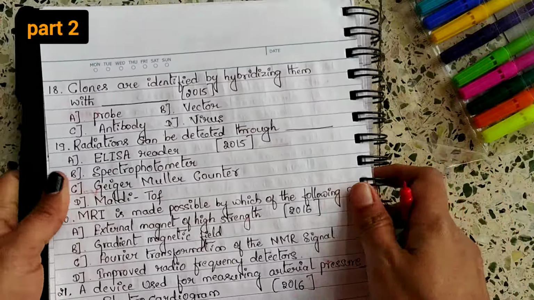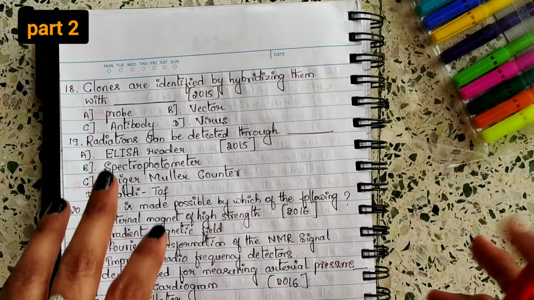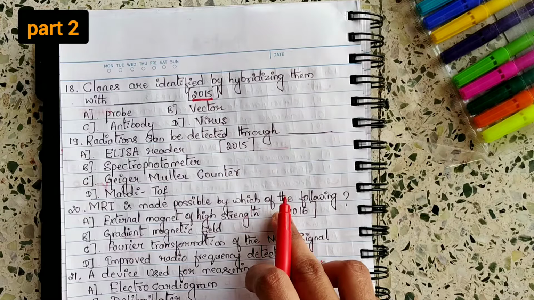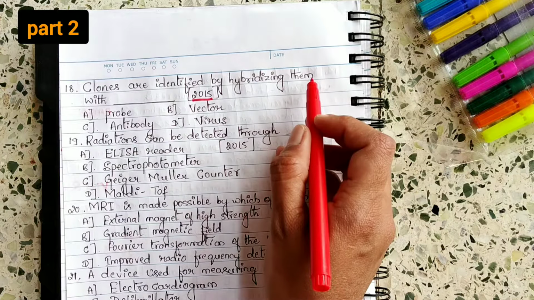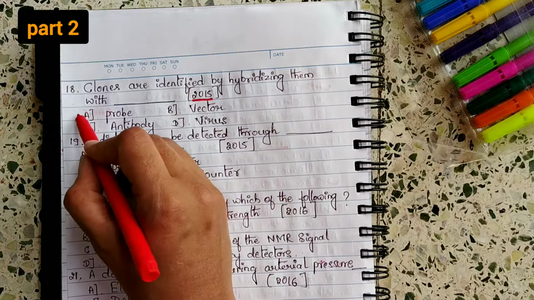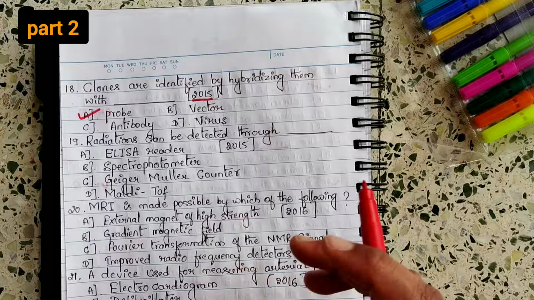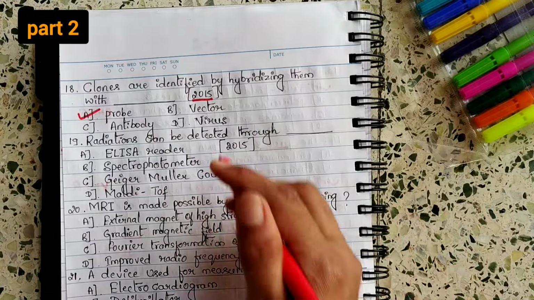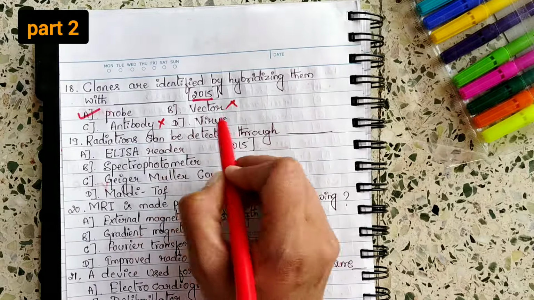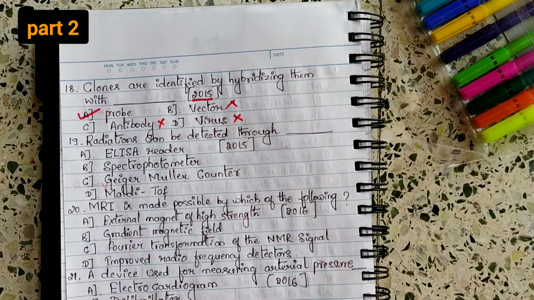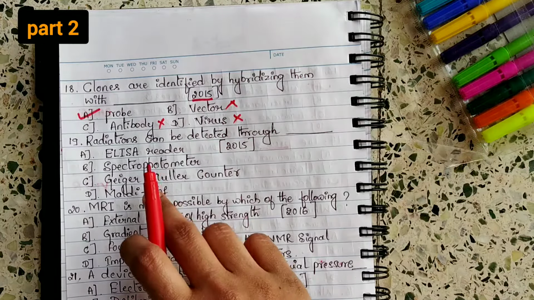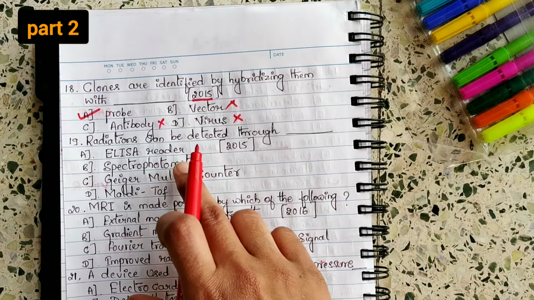The next question was asked in the year 2015. Clones are identified by hybridizing them with, okay. The correct answer for this is option A. The clones are identified by hybridizing them with the probes, not the vector, not with antibodies and virus, okay. Clones are identified by hybridizing with the probes, okay. It is a very basic question, okay.